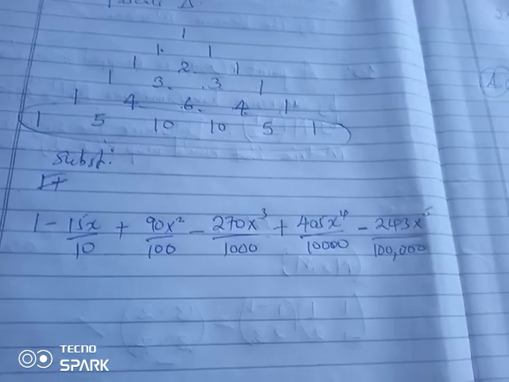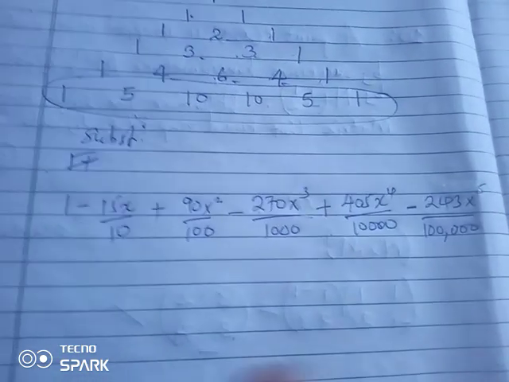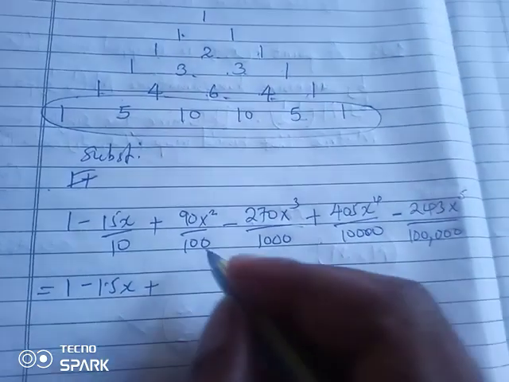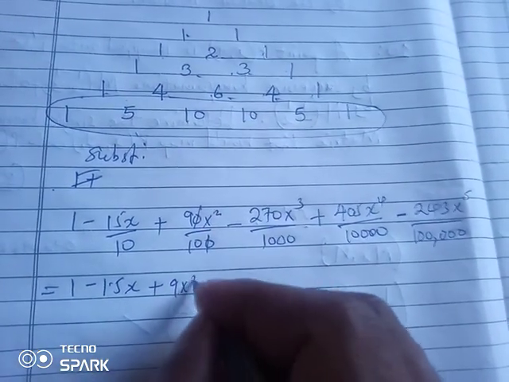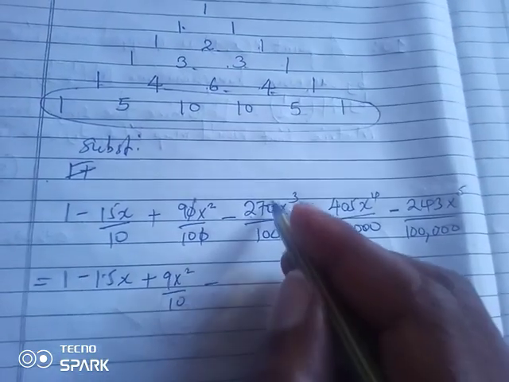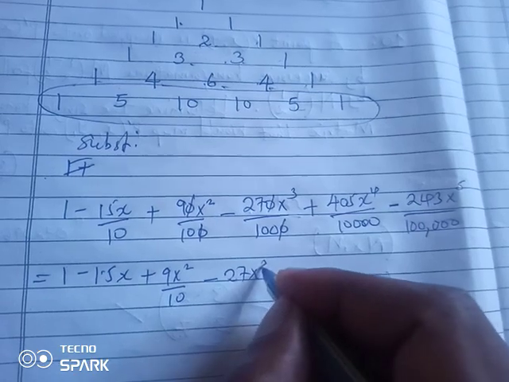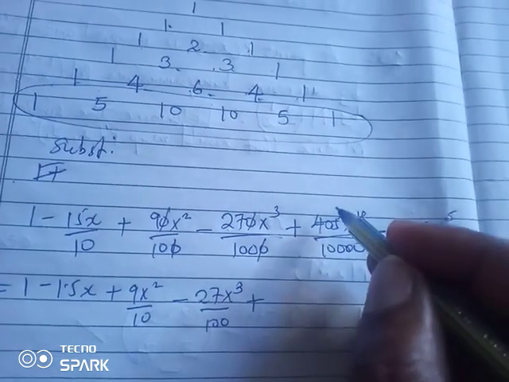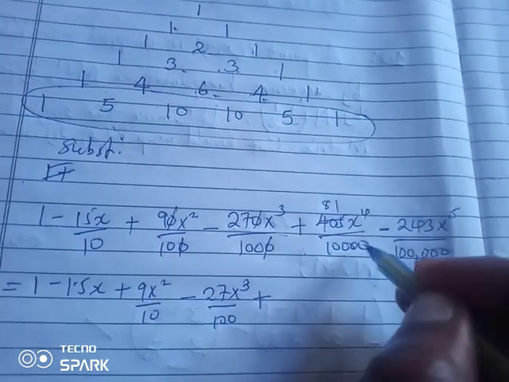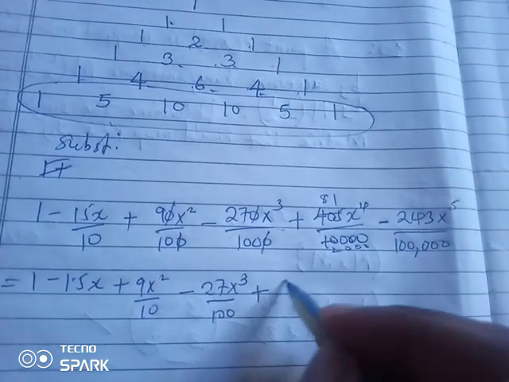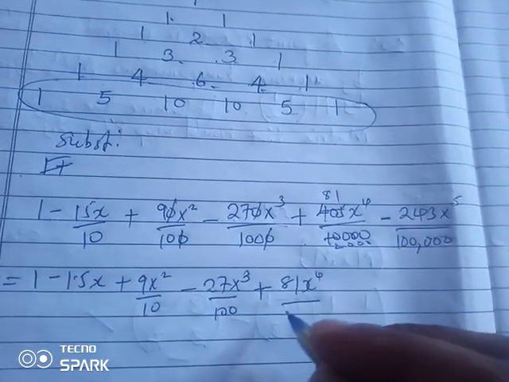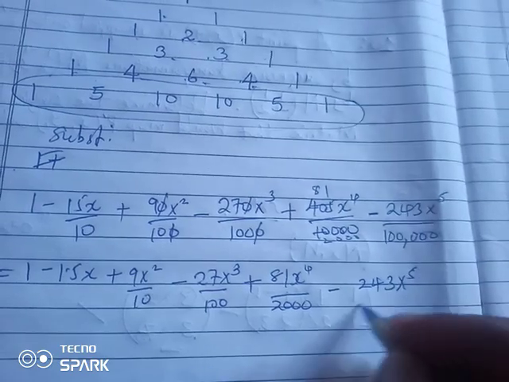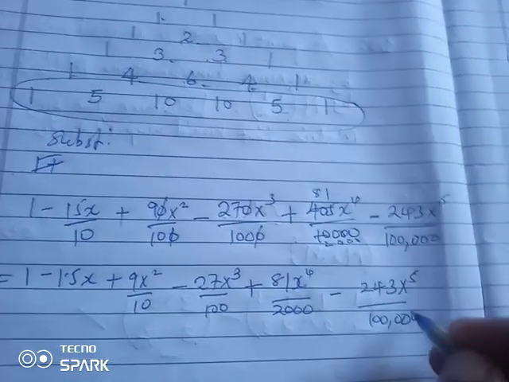So simplifying where necessary, we shall have 1 minus 1.5x plus 9x squared over 10 minus 27x cubed all over 100 plus, of course, 5 goes here, 81, 5 goes here, 2, 1, 2, 3, so 81x power 4 all over 2000, then finally minus 243x power 5 all over 100,000.